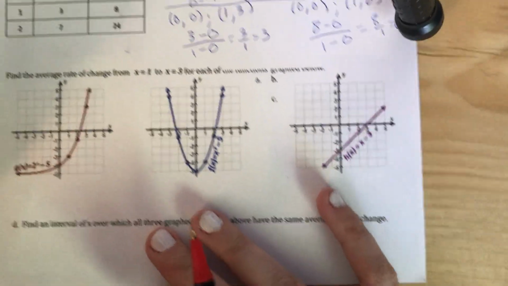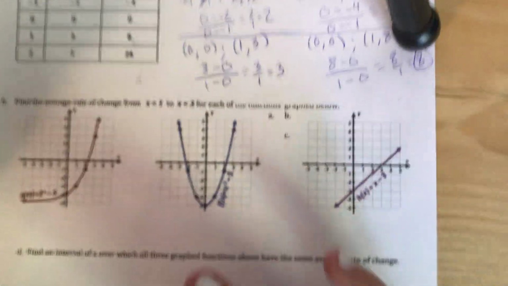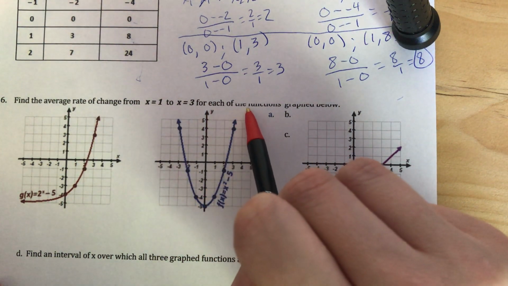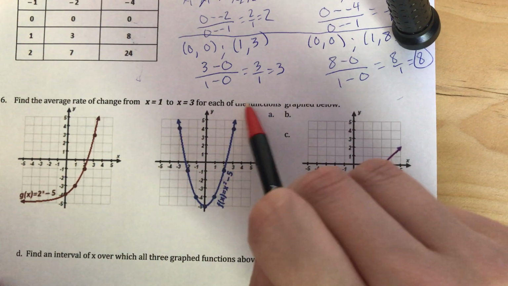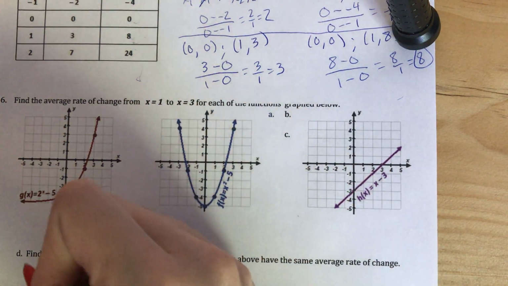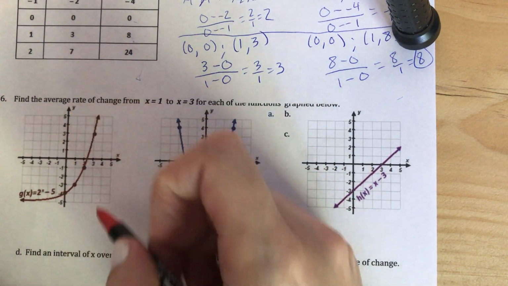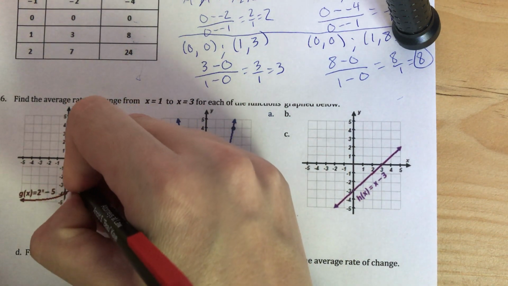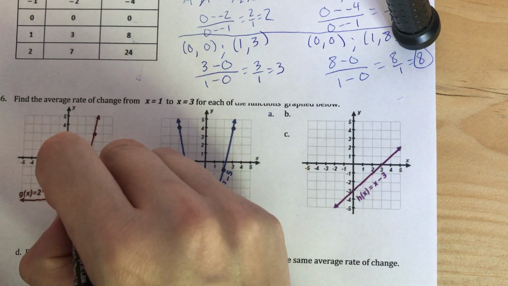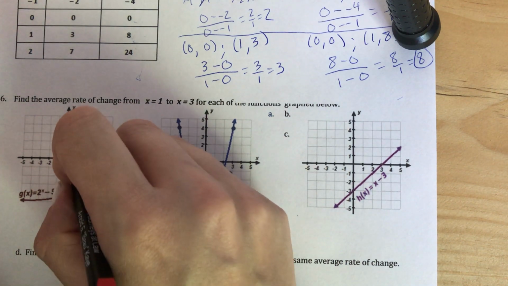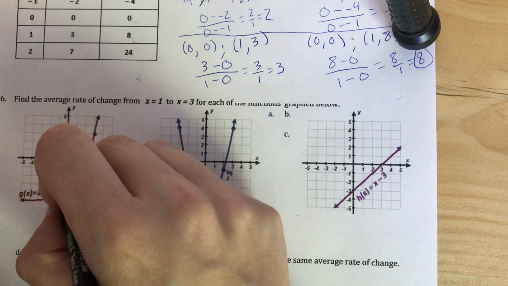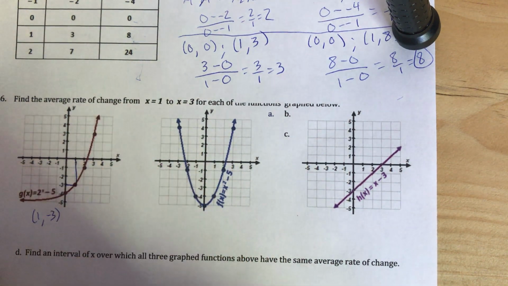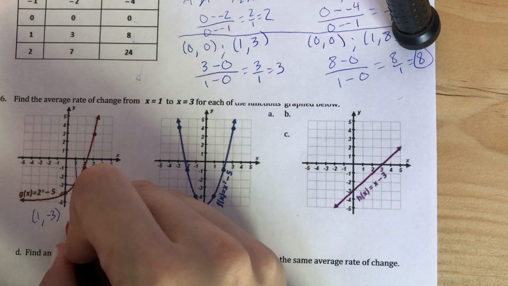All right, so for graphs, it said find the average rate of change from 1 to 3 for each of the functions graphed below. So I'm going to just look at where x is equal to 1. When x is equal to 1, I'm going to take my pen down to this point, and I'm going to take it over to my y value. So when x is 1, my y value is -3. So 1, -3 is my first point I'm looking at.